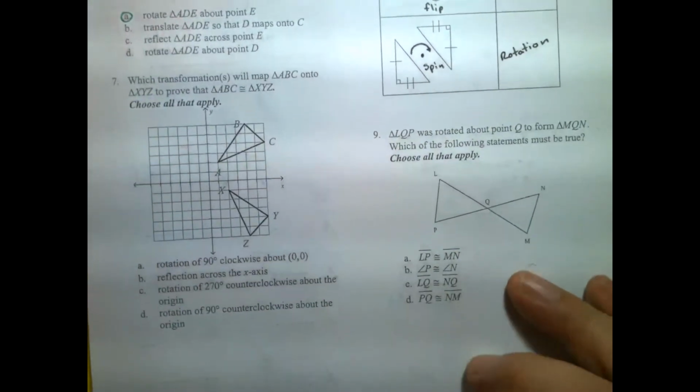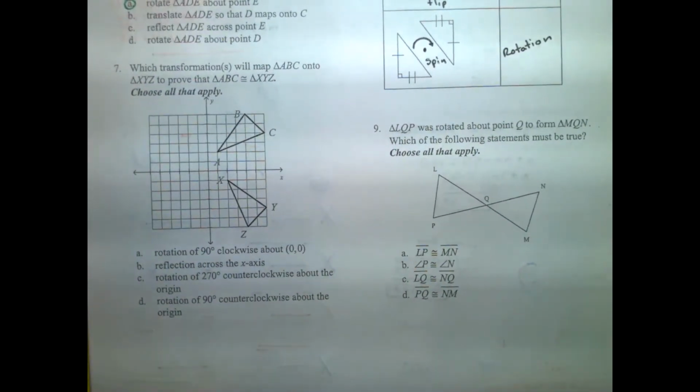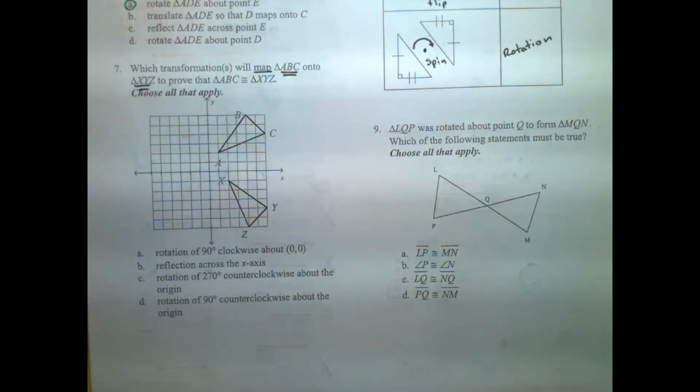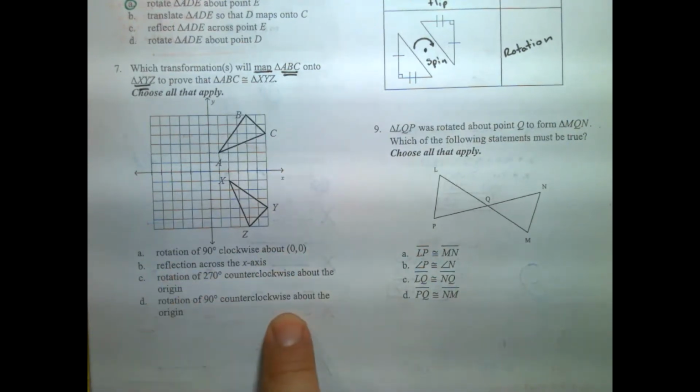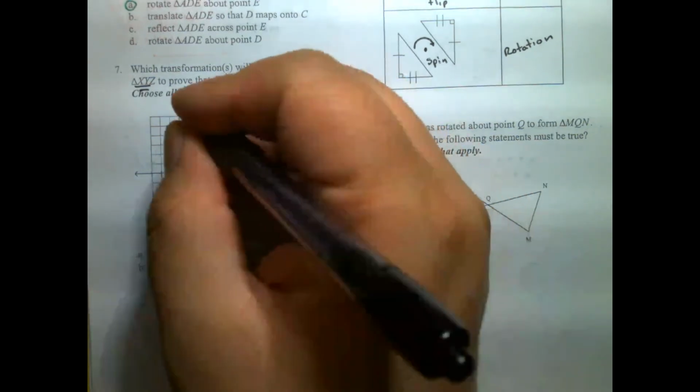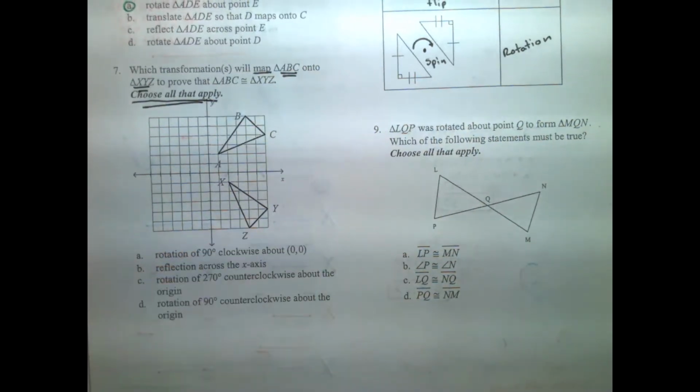All right, let's see. Number 7. Now, number 7, it says again, which transformation will map? Remember, map means this is going to land perfectly on top of this one to prove that they're congruent to each other. So again, it's not about congruency. They just want me to make sure that whatever moves they ask me to do, it's going to land perfectly on top. So this is a straight out patty paper type of question. All of these are. It says choose all that apply. So I want that triangle to land perfectly on top of this one. Now, again, the tough part is not having that patty paper.